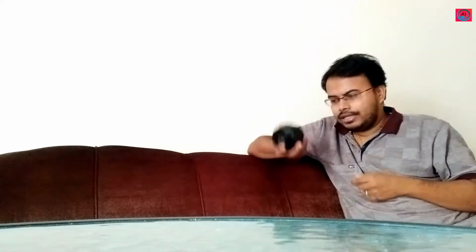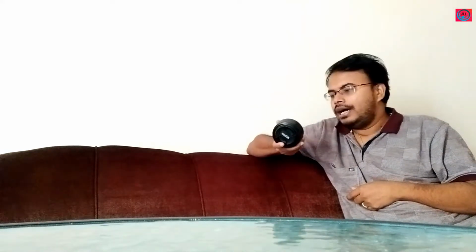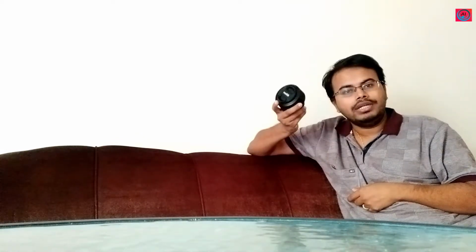And I bought another one. This is a prime lens, a 1.8G, and for good depth of field you can use this one. It's a very nice lens, and it costs only a little.